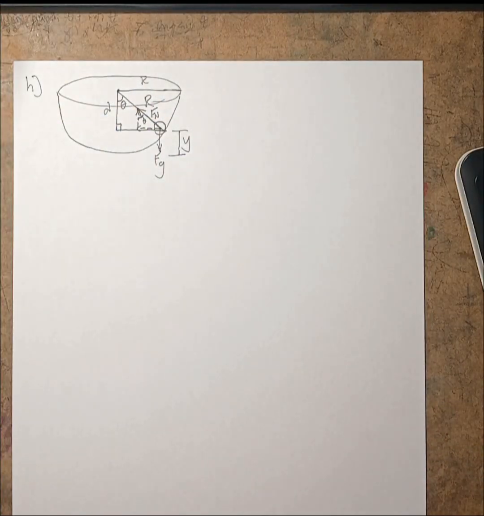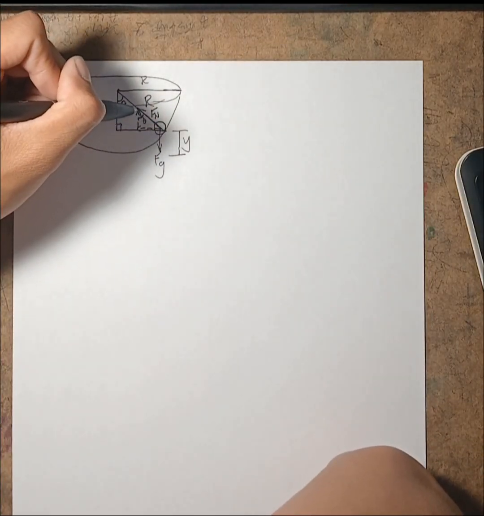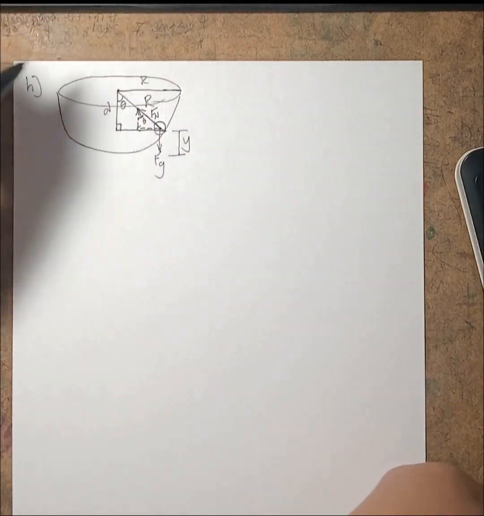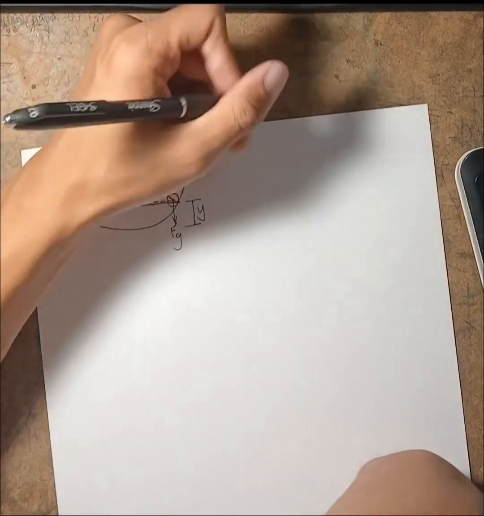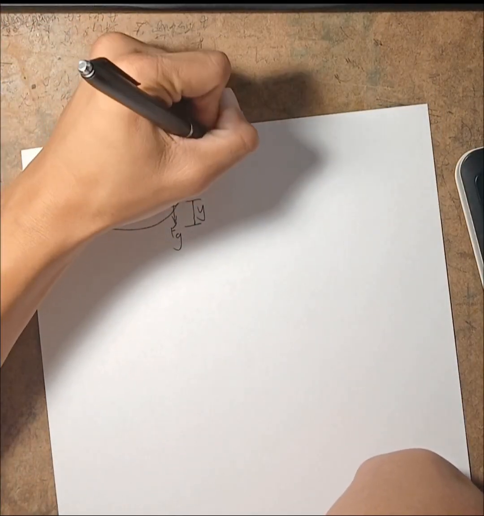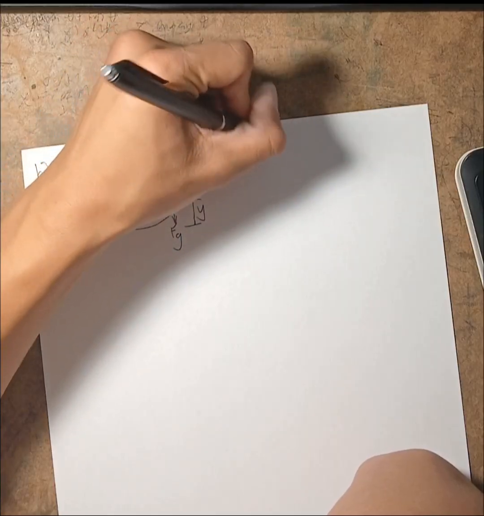Since the angle is up here, the vertical component of Fn will be Fn cosine theta, and that will be equal to Fg, because the net force in the y direction equals 0.